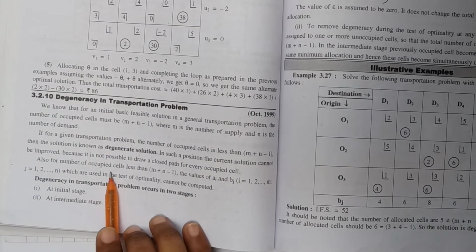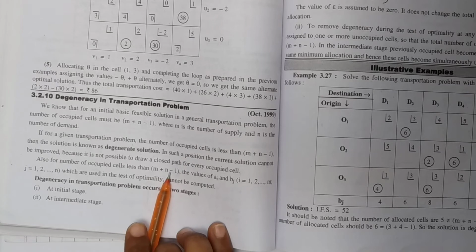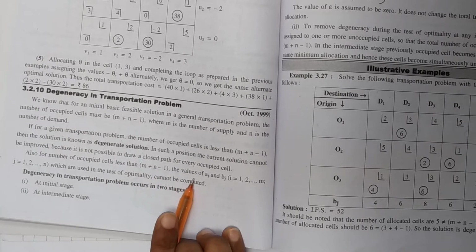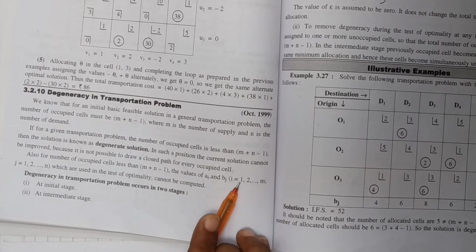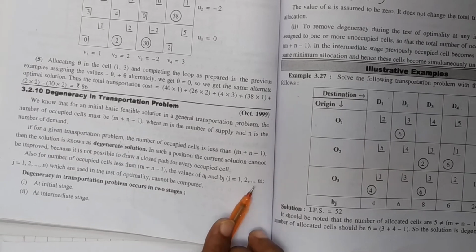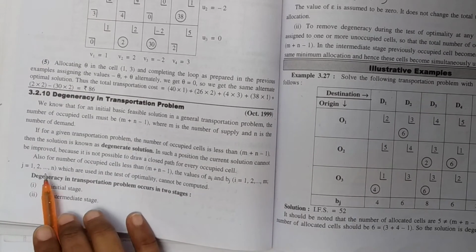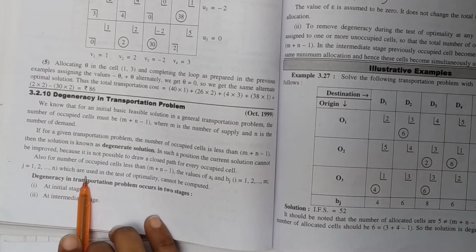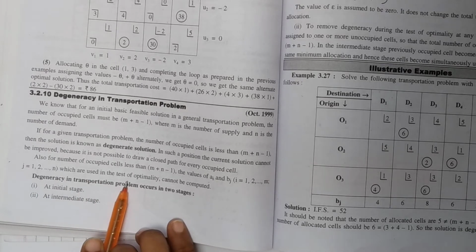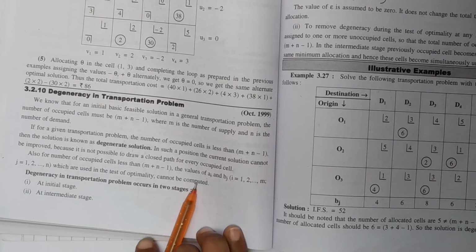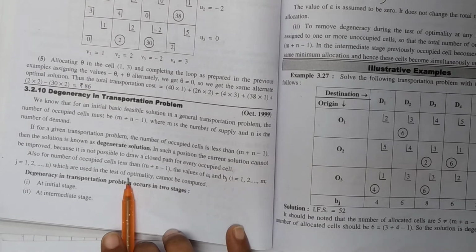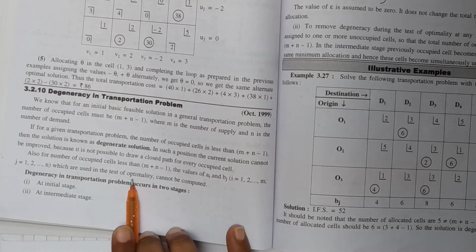Also, for the number of occupied cells less than m plus n minus 1, the values of ui and vj, with i running from 1 to m and j running from 1 to n, which are used in the test of optimality, cannot be computed. For the test of optimality, we use the MODI method we saw in the last lecture.